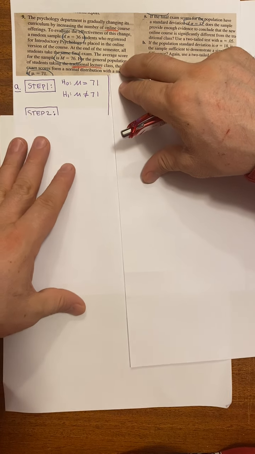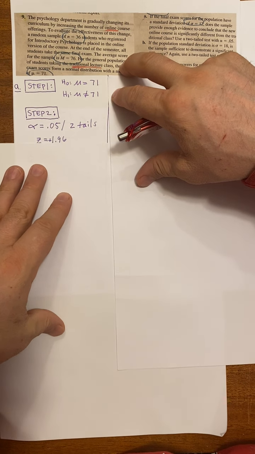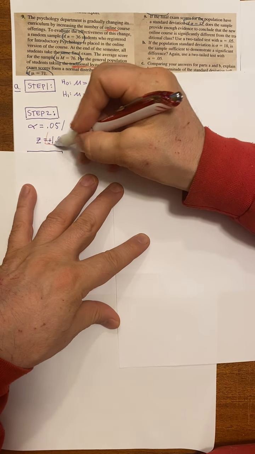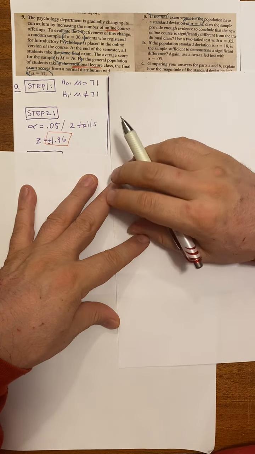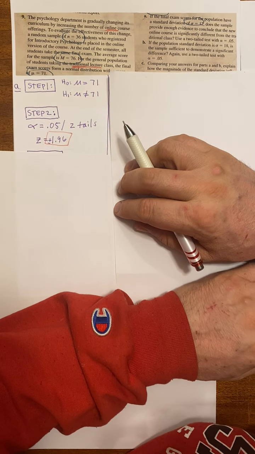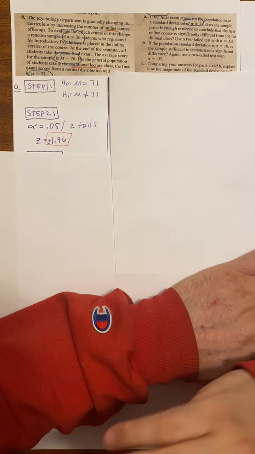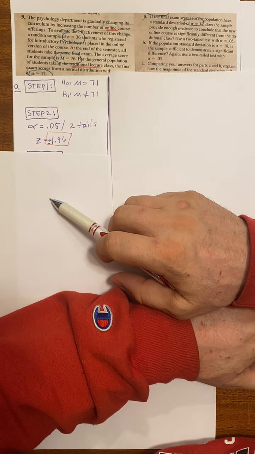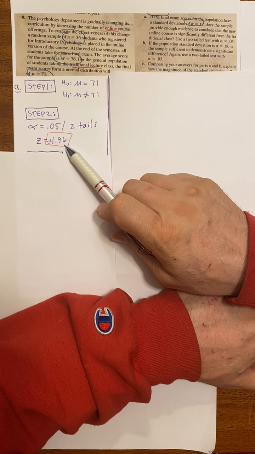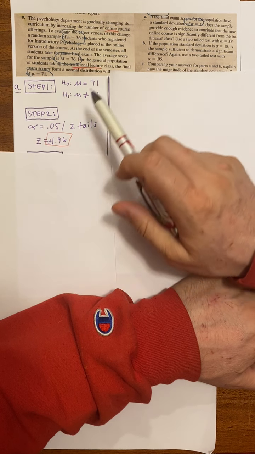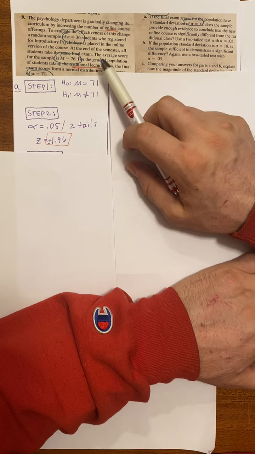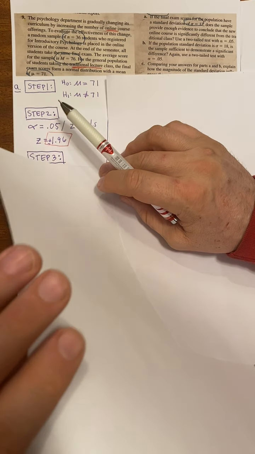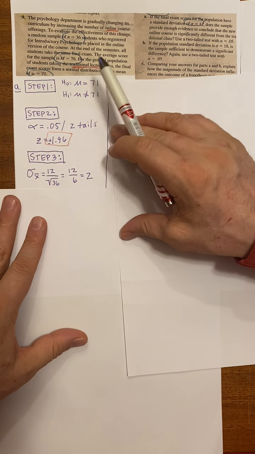Okay, so that allows us to now move on to step 2. In step 2, we're doing the same thing. We're identifying the z value that we got to beat in order for the step 3 z to be significant. Right? So in step 3, we're going to go do our calculation again. The z that we calculate has to be greater than 1.96 for the treatment to be effective, for there to be a significant effect.